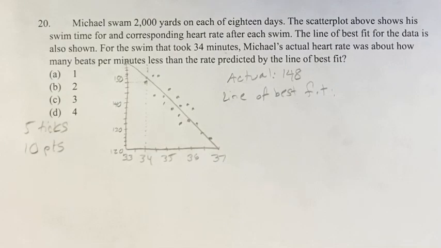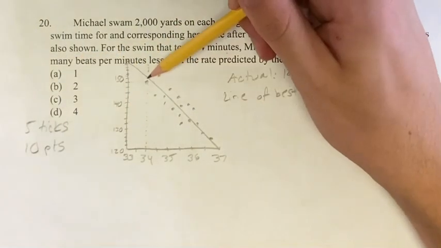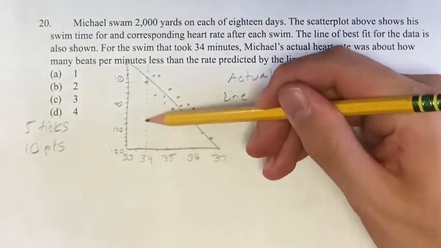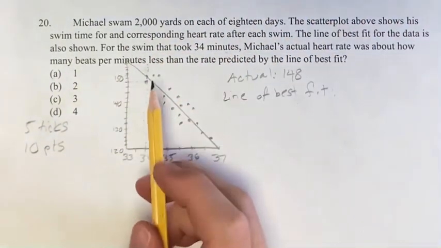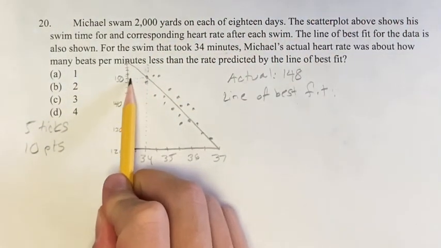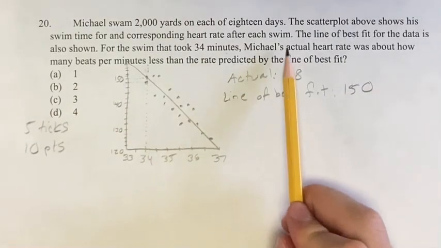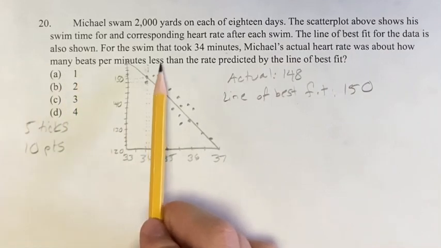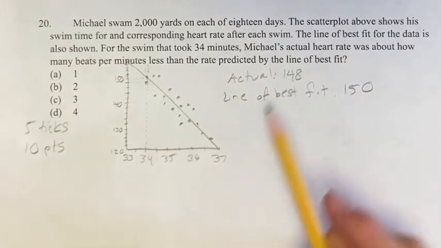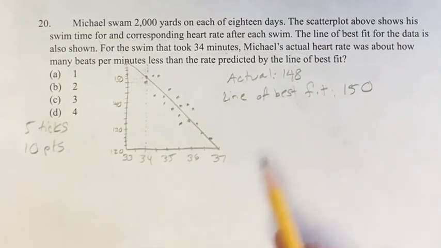Then the line of best fit is coming in and intersecting with this vertical line at 34 right here. If we did the same thing over here, we see this lines up perfectly with 150. So Michael's actual heart rate was about how many beats per minute less than the rate predicted by the line of best fit? Well, 148 is 2 less than 150. So your final answer is going to be 2, which lines up with B.